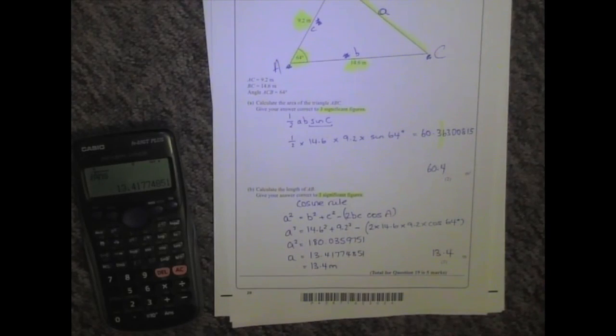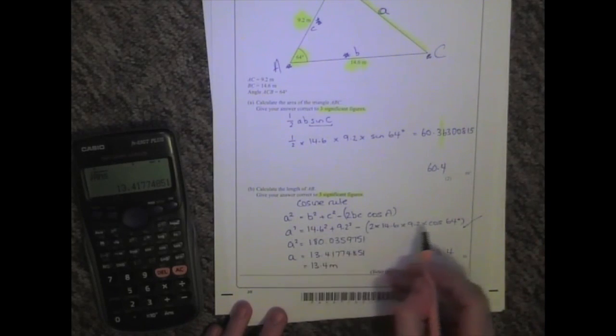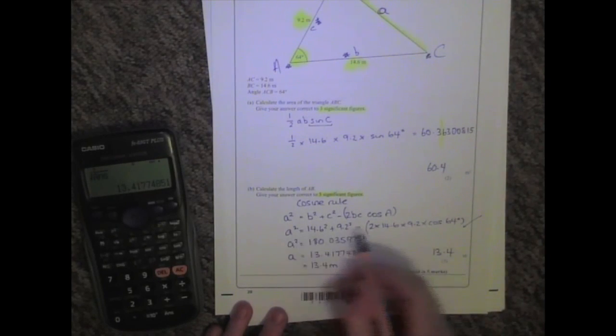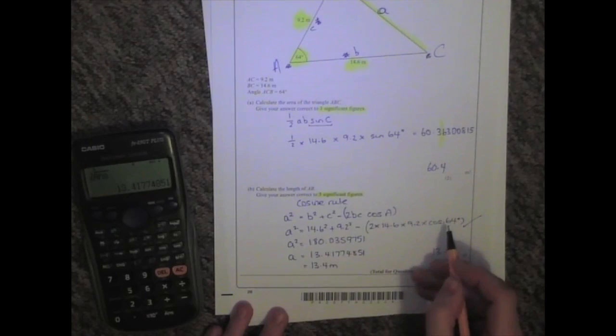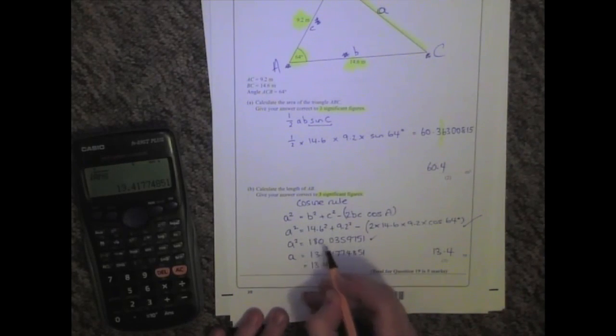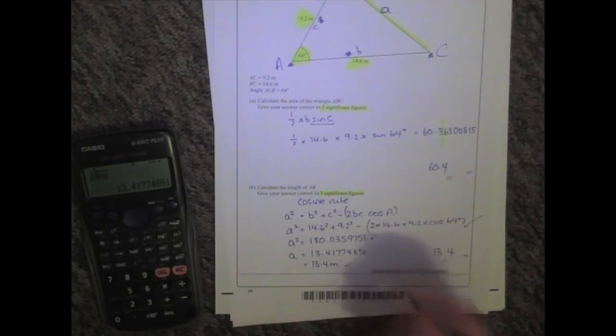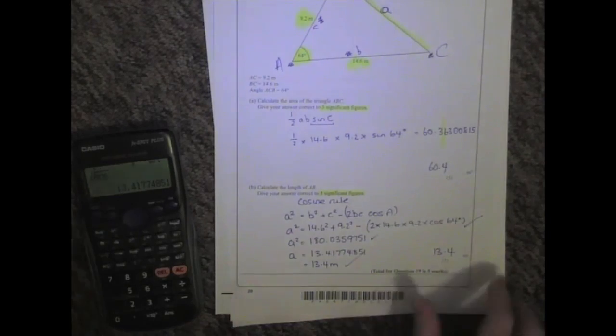In terms of marks then, my first mark is here for substituting values into the cosine rule. My second mark is for correctly evaluating this to get 180.085, etc., or equivalent. And then finally, for square rooting that answer and rounding it. So that's my final mark.